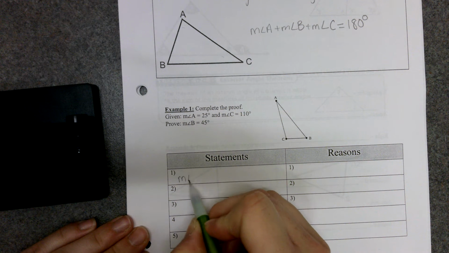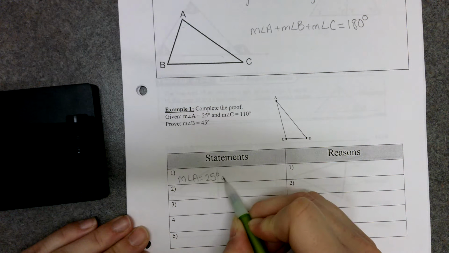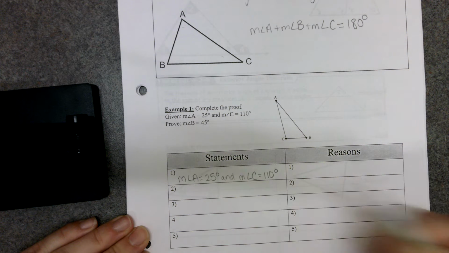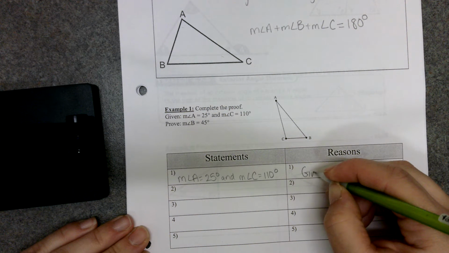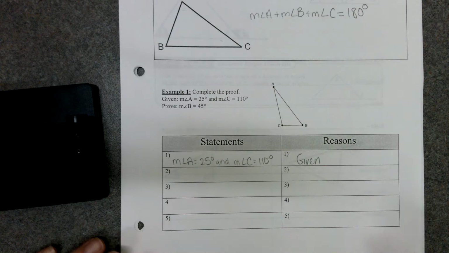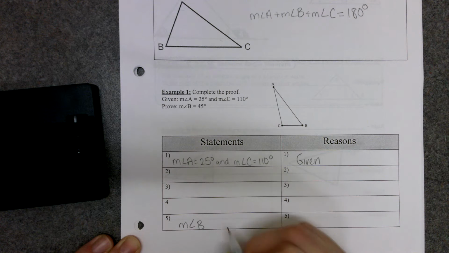So it's the measure of angle A equals 25 degrees and measure of angle C equals 110 degrees. And that's a given. What they gave us. Now, what you're proving, remember, goes in the last statement. So it'd be the measure of angle B equals 45 degrees.